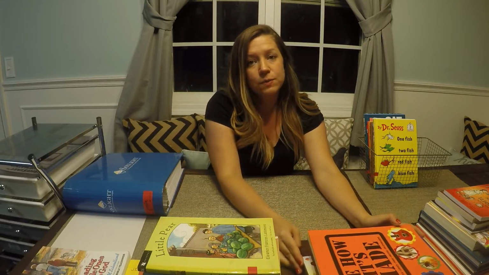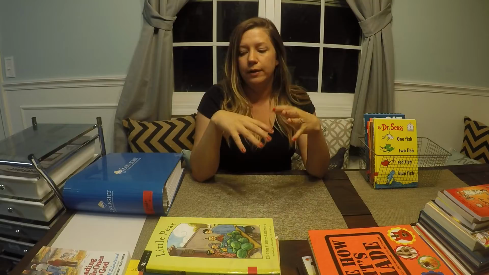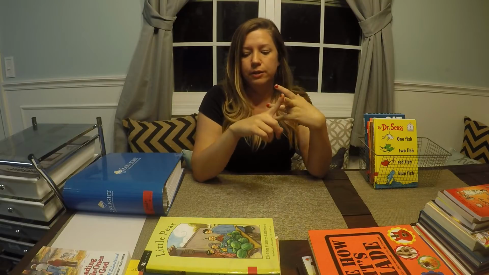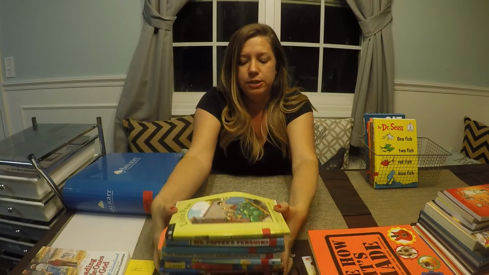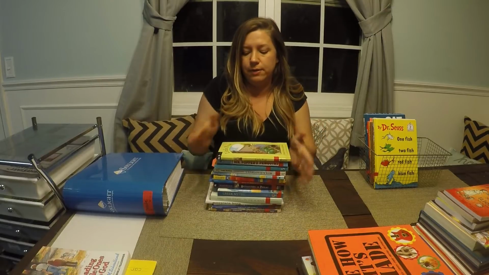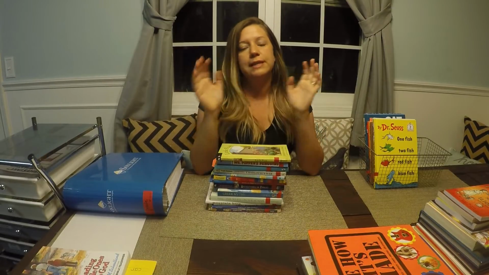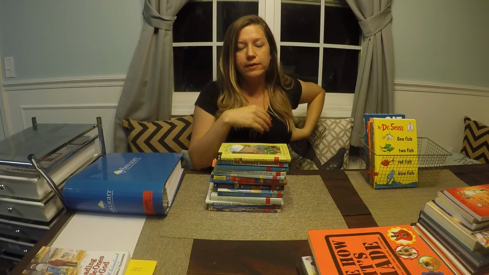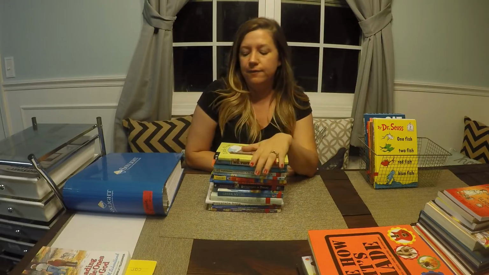Okay, and then next would be literature, and this is all part of the core again: the Bible, the history, and the literature. So for literature, it's basically just your huge stack of read alouds, okay? And you just go through it. It's scheduled in the instructor's guide so that you can stay on a nice schedule and get it all done by the end of the year.